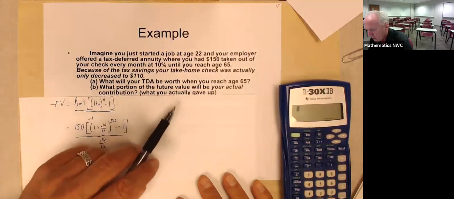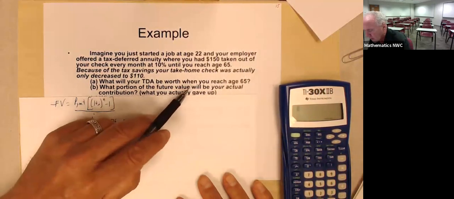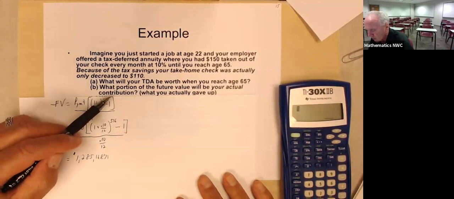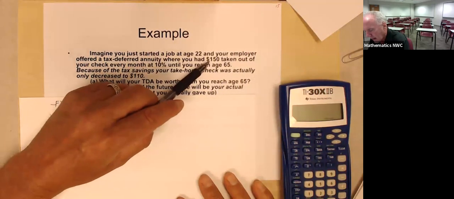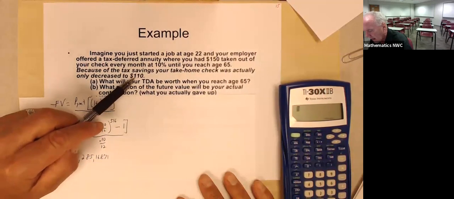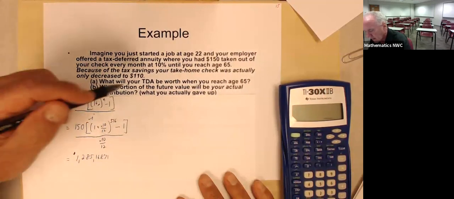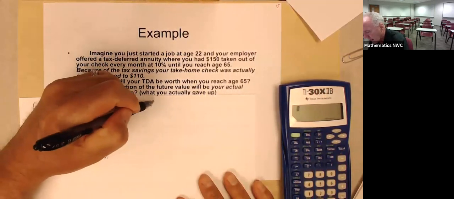Now, watch some of these next things that I'm going to talk about. What portion of this $1,285,000 will be your actual contribution? Well, what did I actually contribute? Now it looks like I should say 150, but I didn't actually lose that from my paycheck. I lost 110. So this was A. B, what portion did I give up?